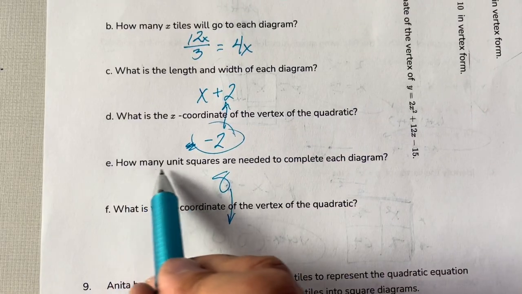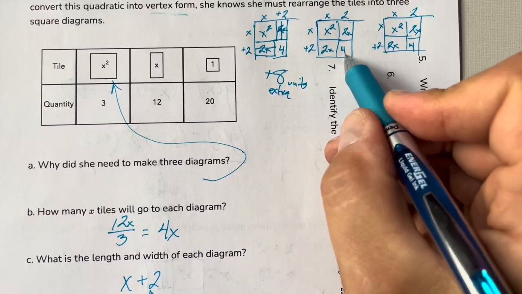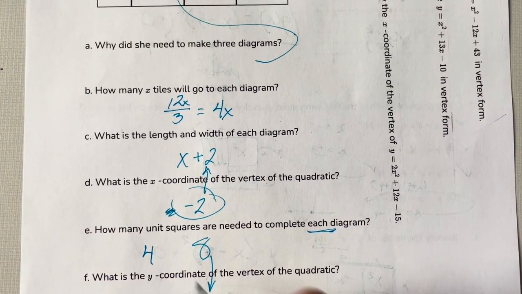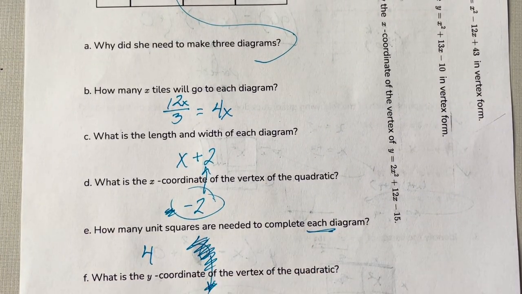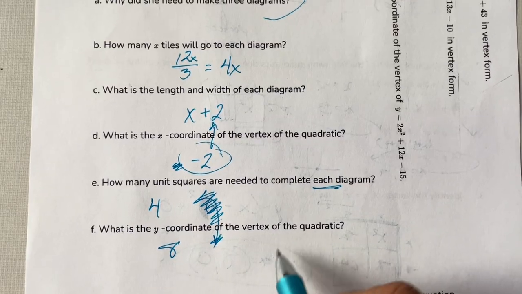Oh, yeah. This says how many unit squares are needed to complete each diagram. We saw that, 4, 4, and 4. Sorry, the answer for this one is 4. And the how many extra is the 8, and that is our thing.